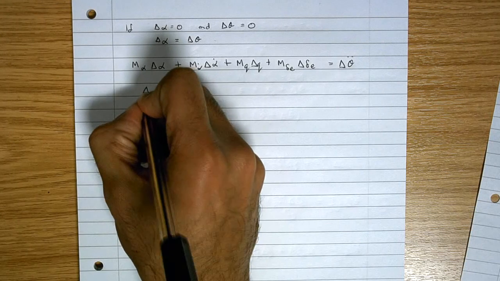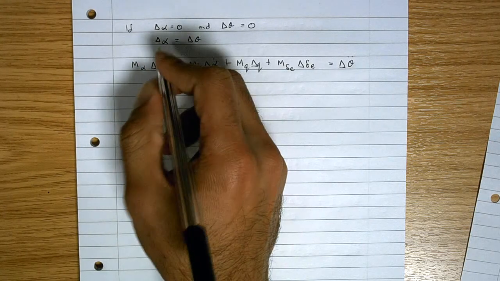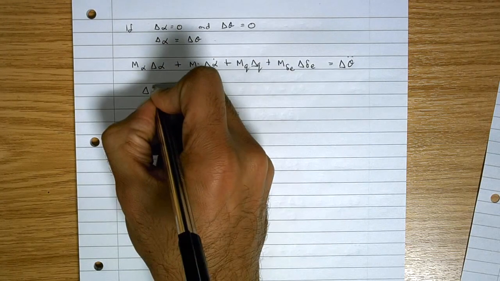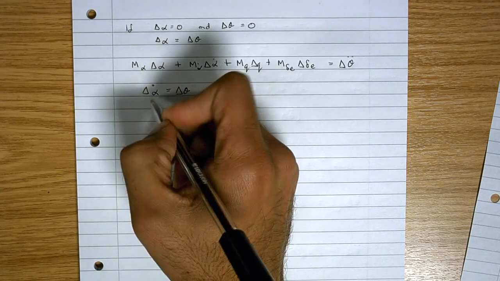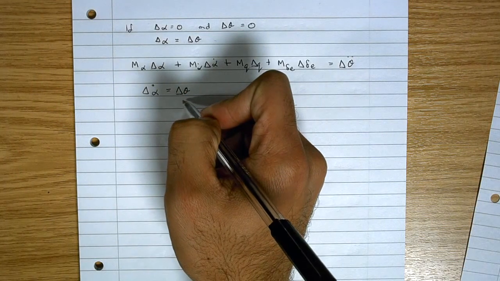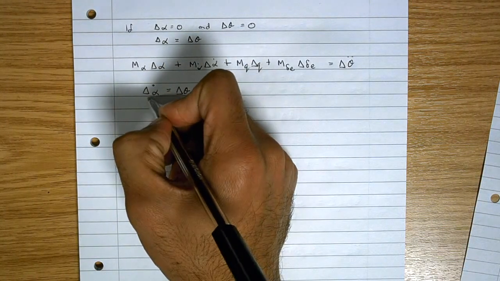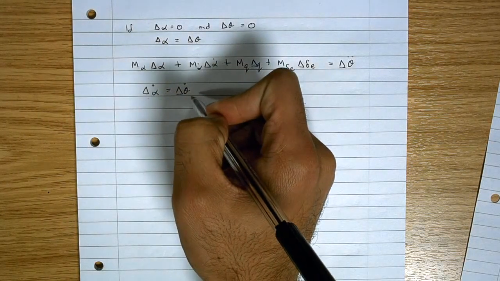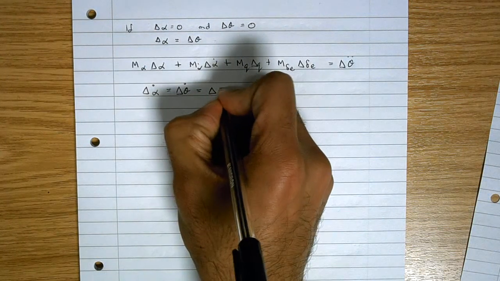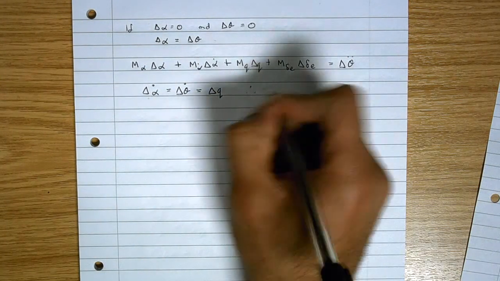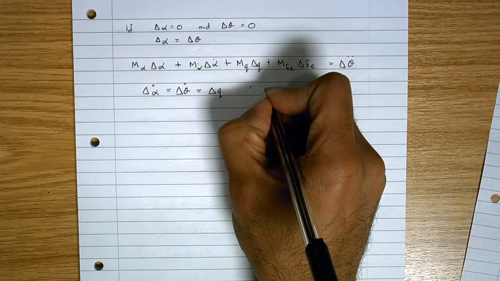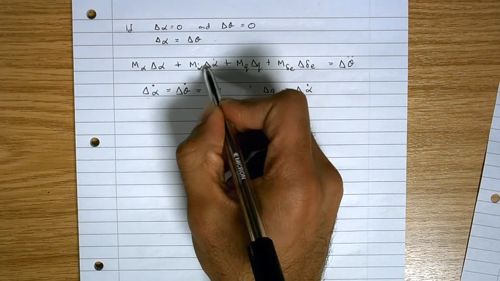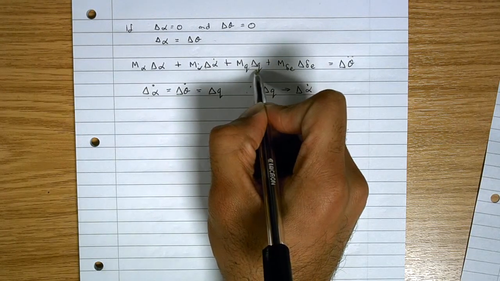So you could, for example, if alpha dot is equal to that, then you could say, well, if angle of attack is equal to pitch angle, you could say the rate of angle of attack change is equal to the pitch rate change, which is also equal to, for example, your delta Q, and that way these two would line up and they could be combined together.